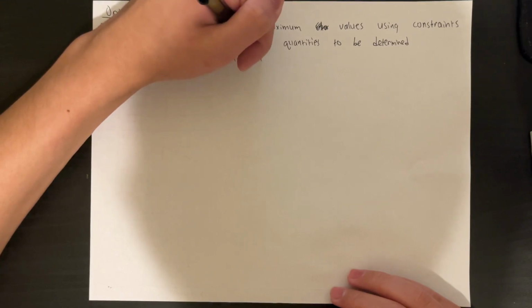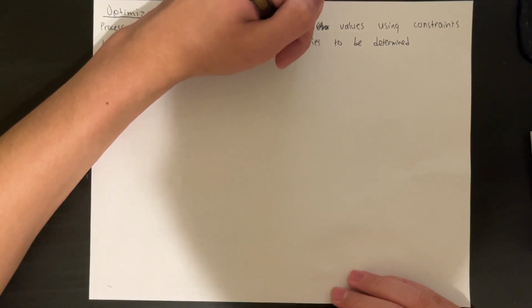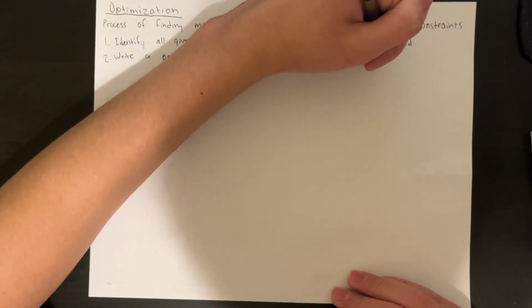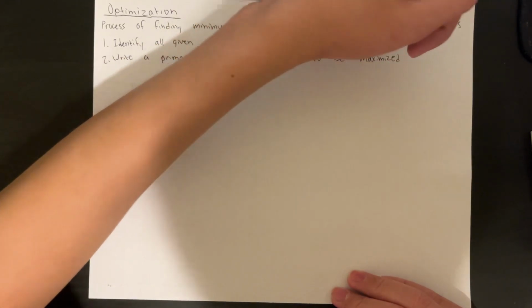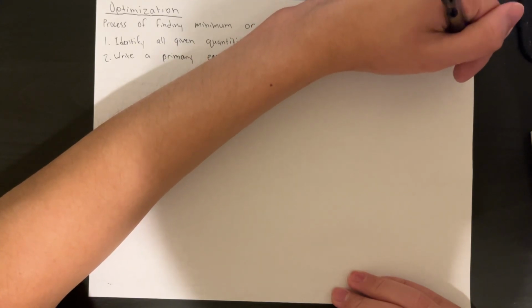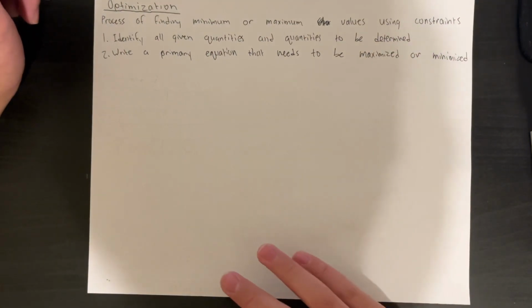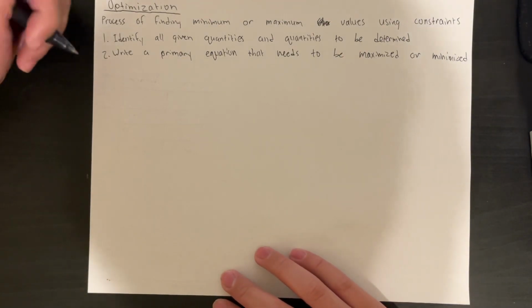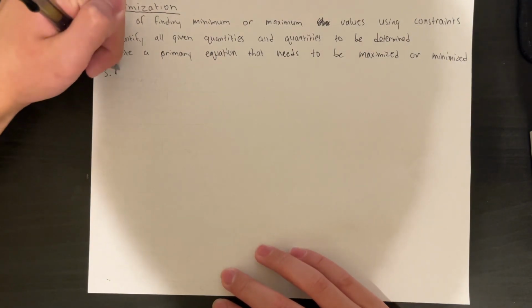that needs to be maximized or minimized. 3.